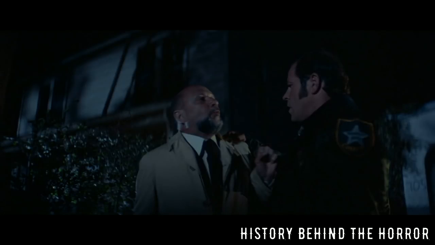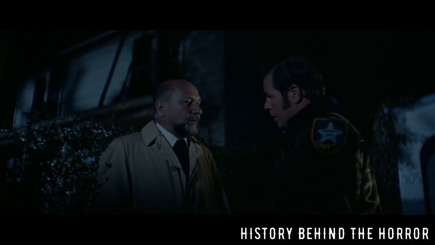Sheriff Brackett appears and tells Loomis that he is losing faith in the doctor's assertions over the pending threat of Michael Myers. Loomis tells him about the stolen headstone, but Brackett dismisses it as nothing more than a Halloween prank.